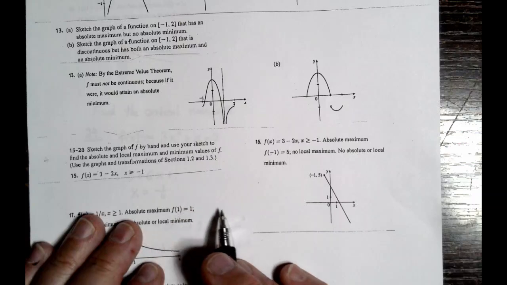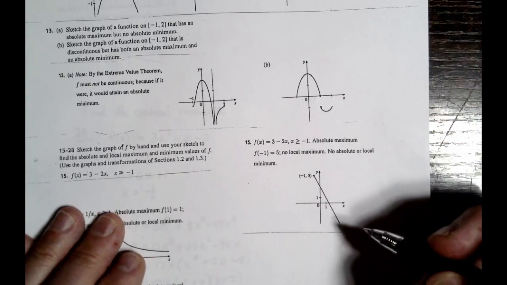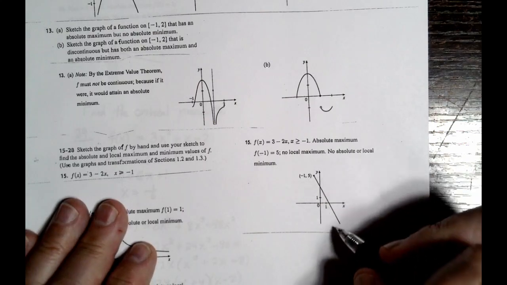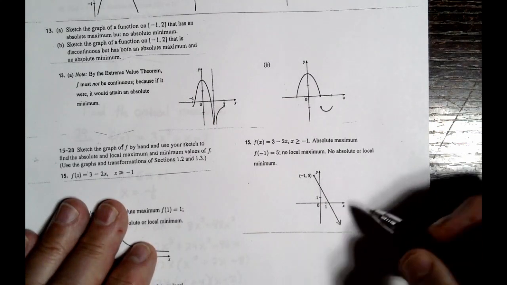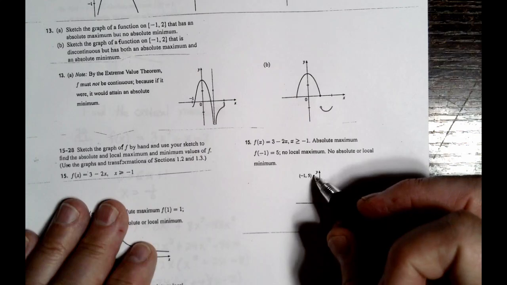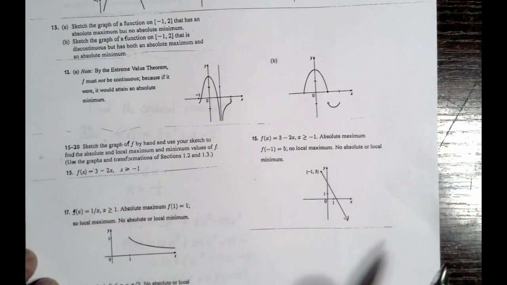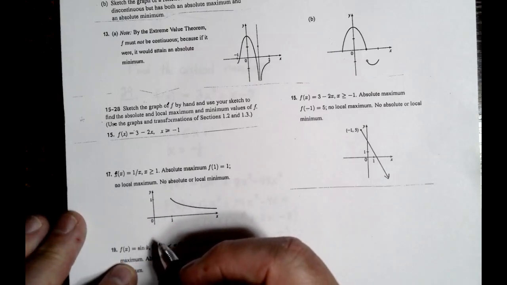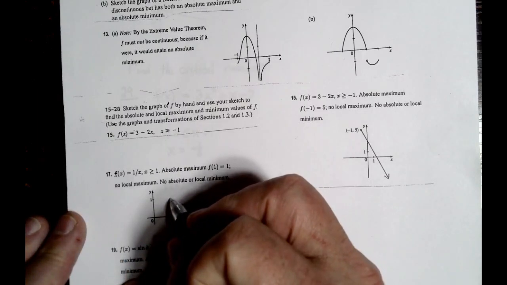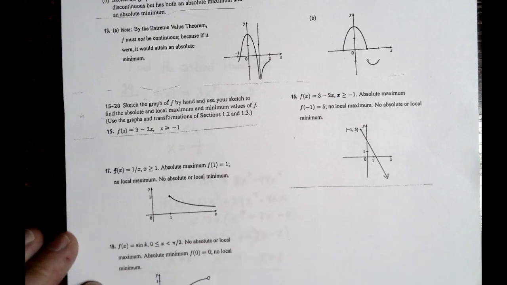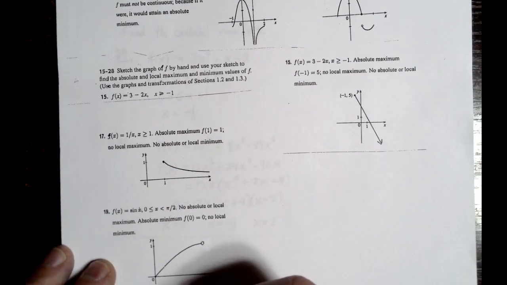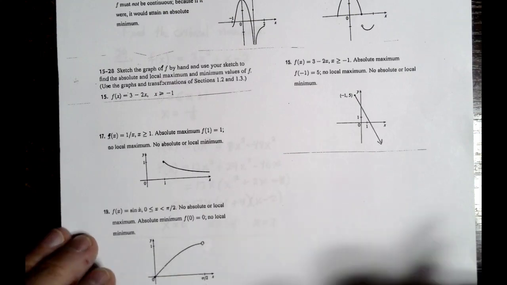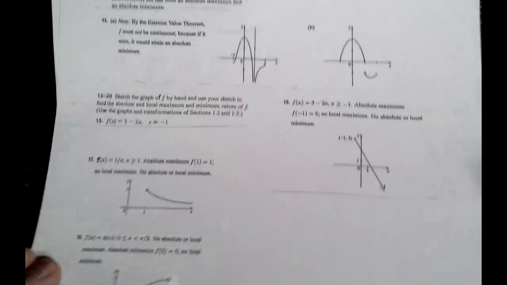15, they say sketch it and then identify any absolute or local max or min. So this is going down forever, so it doesn't have a minimum, but it does have an absolute maximum at the endpoint. 17, this one has an absolute max at 1. It does not have an absolute min. This one has an absolute min at 0, but no local min and no absolute or local max.